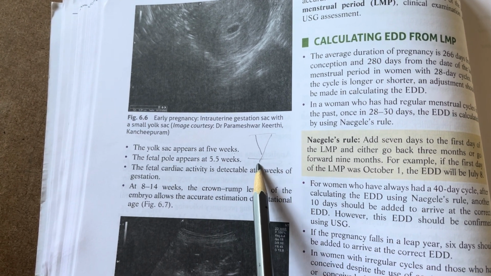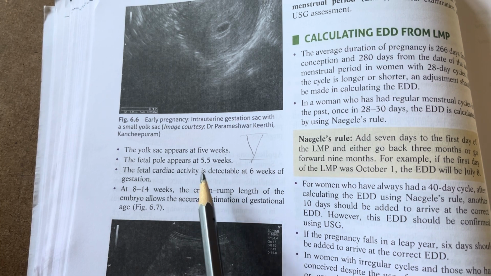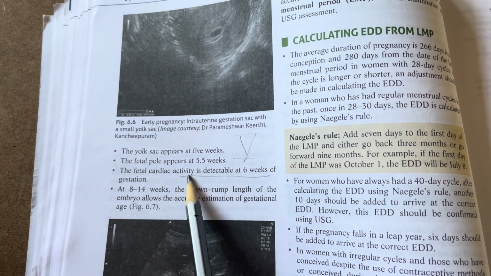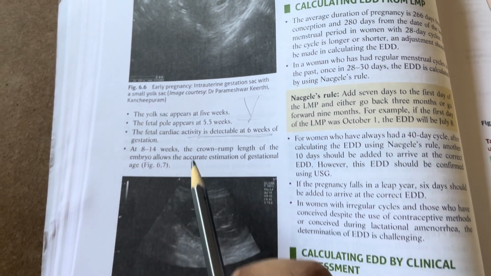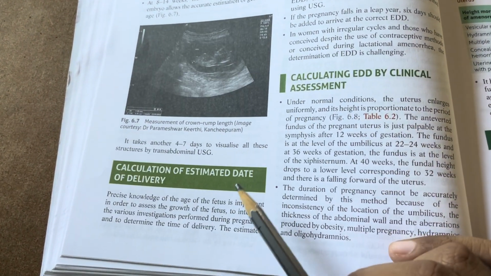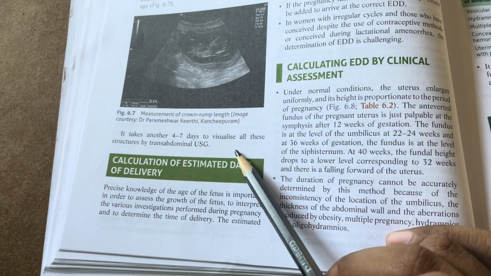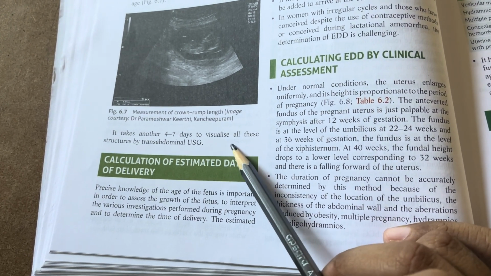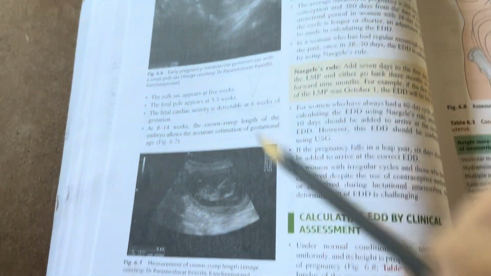The fetal pole appears somewhat later, at 5.5 weeks. Fetal cardiac activity is detectable at 6 weeks of gestation. At 8 to 14 weeks, you can measure the crown rump length. Next, it takes another 4 to 7 days to visualize all these structures by trans-abdominal ultrasound. Transvaginally, you can do all this earlier.